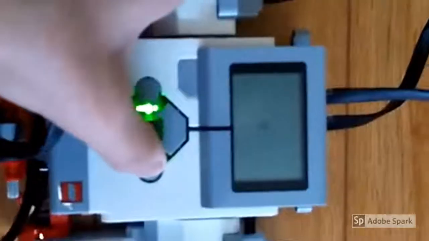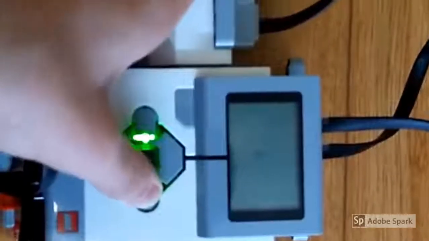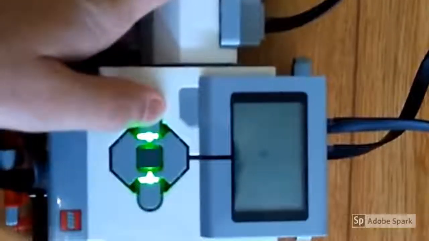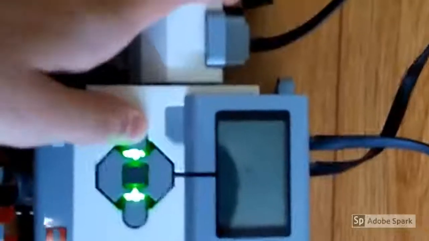So I just press the right button and it'll increase the number, and then it actually goes beyond that to 6 and so forth, and you can always decrease it with the left button, and then whichever program you're on, just click it and it'll play that specific program.